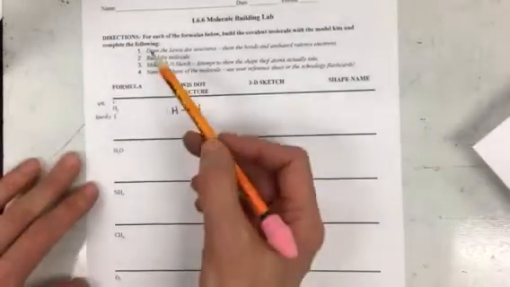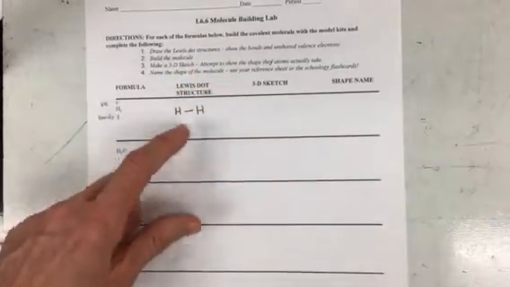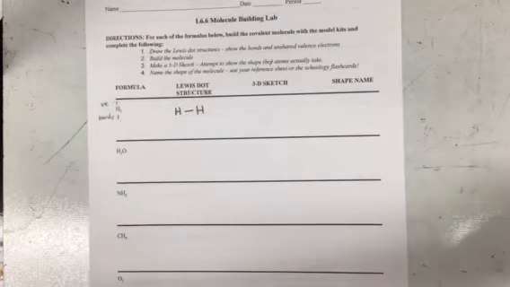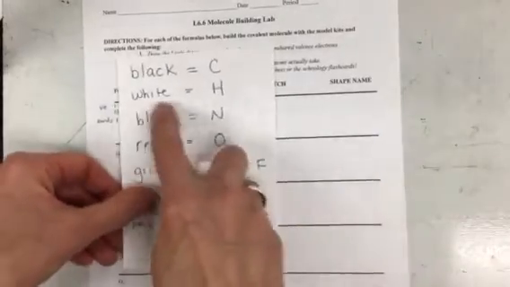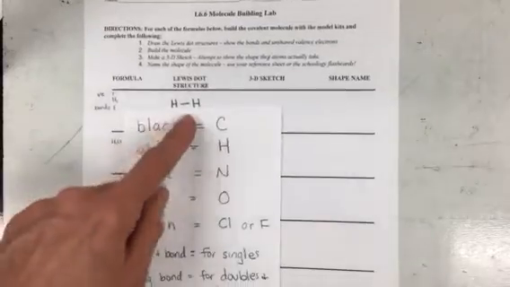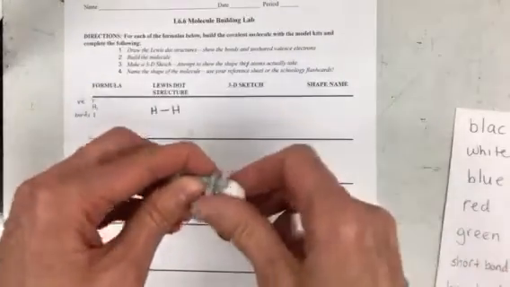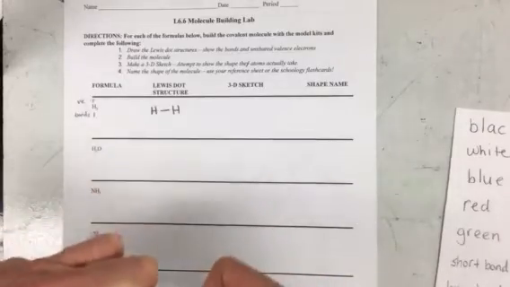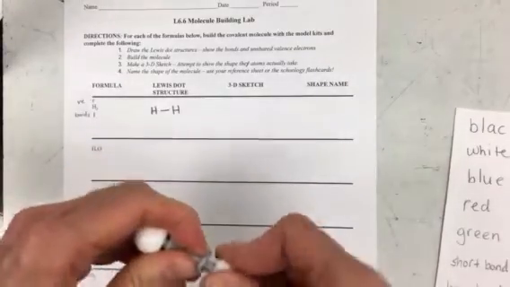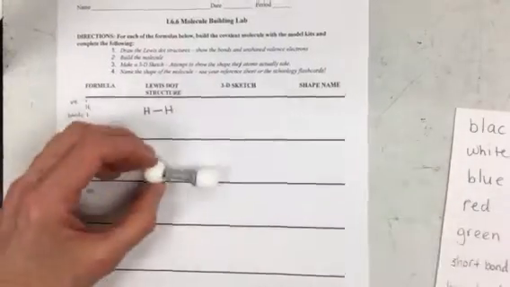Now the next step, don't forget this, you need to build the molecule. Sometimes you can tell by looking here what the shape will be, but sometimes it's harder to tell. So because it says H2, you can look at the cover of your box, but I'm going to need 2 white ones and then a single bond. I'm going to use a short plastic one. And then I just connect them. Some of these maybe don't fit as well as others, but make it work. And you can see the shape then more clearly.